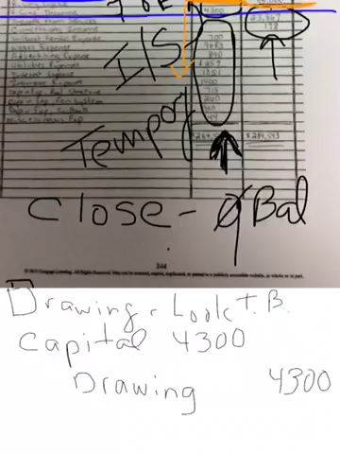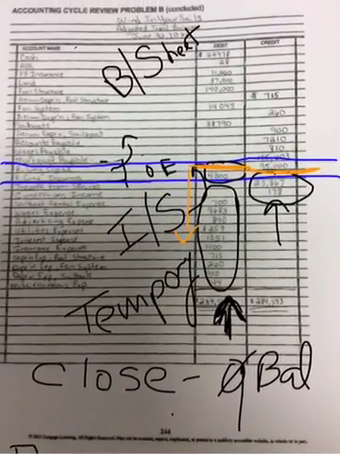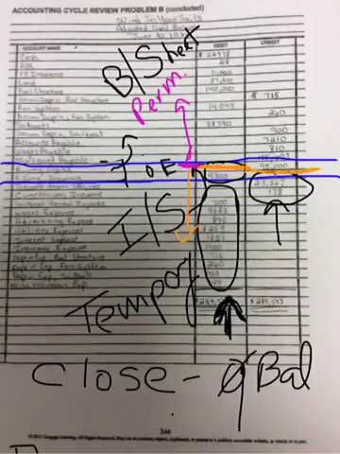Now, what does that mean about the other accounts that we see on the actual statement? What we find is that any of the accounts that are above the drawing accounts, or above this line, are going to be what we call permanent accounts. In other words, these do not close. So anything from capital up is going to be a permanent account. We don't close our assets, we don't close our liabilities, and our capital account does not close. And that is the most common mistake that I see students make, is they try to close the capital account. The capital account will never close.